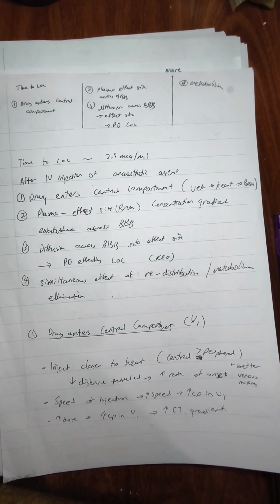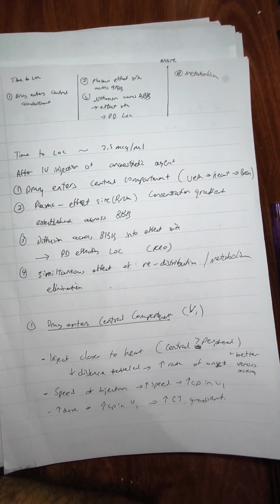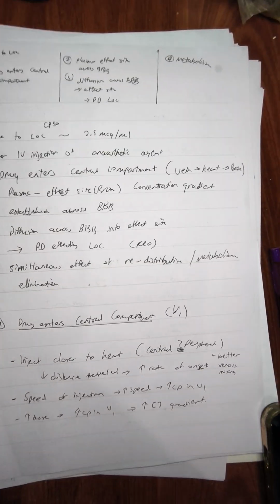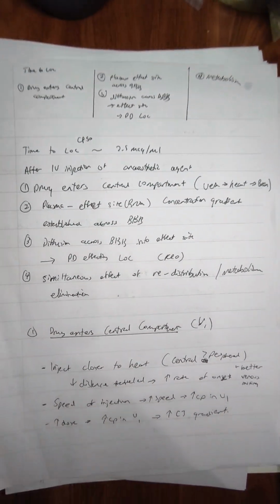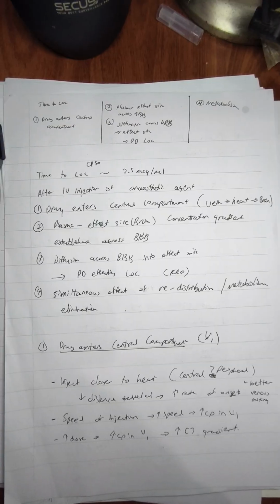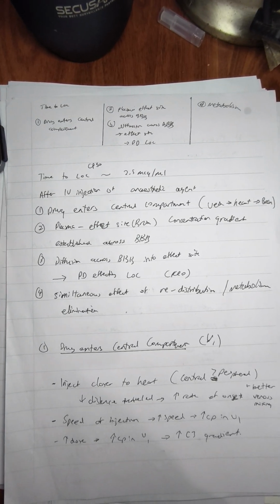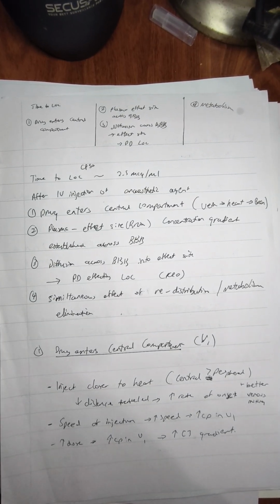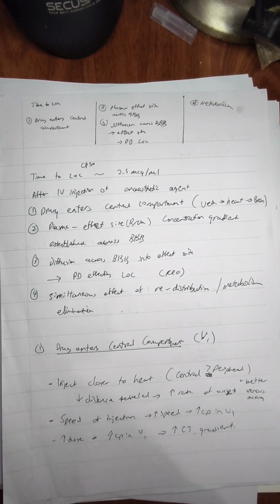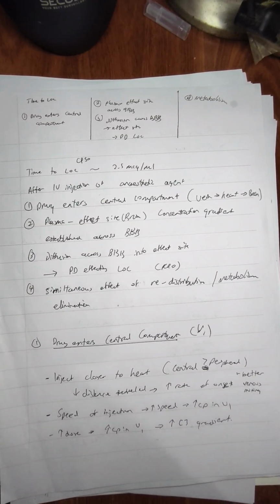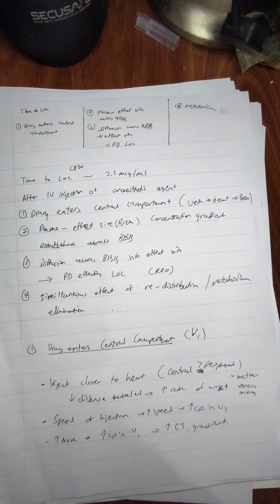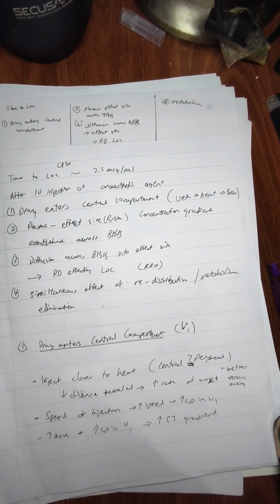So the time to loss of consciousness: basically the CP50 is about 2.5 mics per mil. After the IV injection, what happens? The drug enters the central compartment and goes to the vein, to the heart, then to the brain. And then the plasma effect site, which is the brain, the concentration gradient, and then diffusion across the concentration gradient, which is the KEO, right? Because that's the equilibration rate constant. And then you talk about the simultaneous effect of the redistribution and elimination or metabolism.